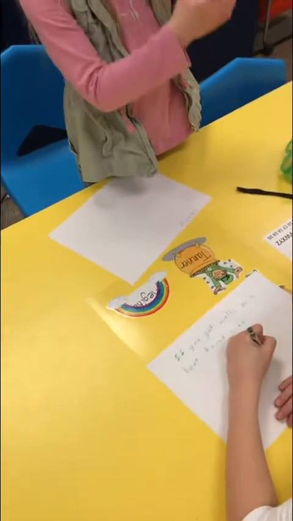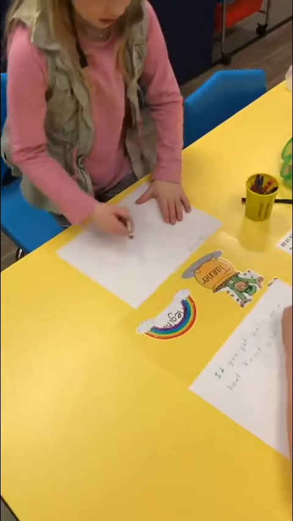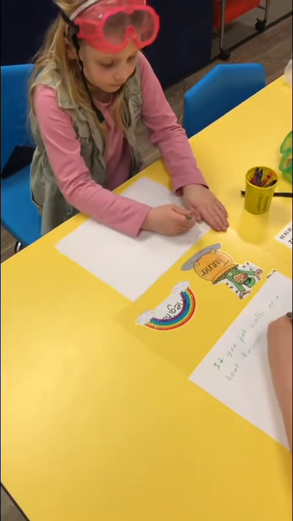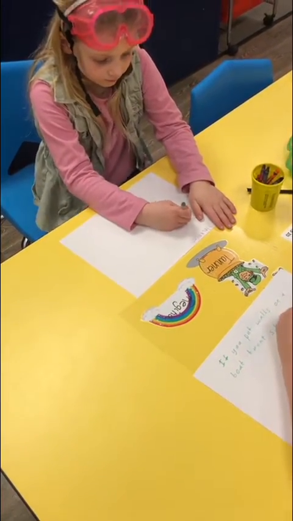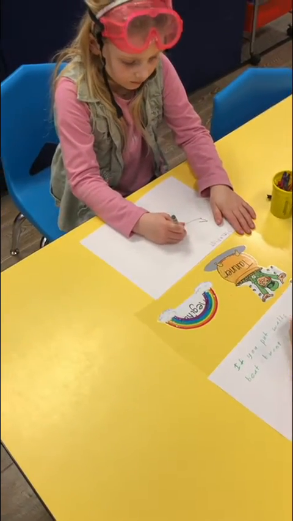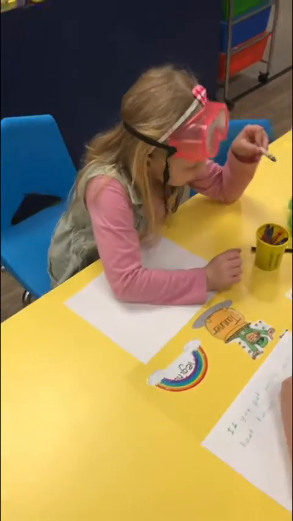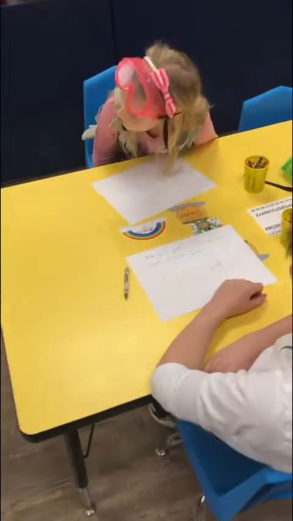Because they make good holders. That's my boat. It's perfect. And I want to write the animals' names. Done, Bradley? Yeah. That's perfect.